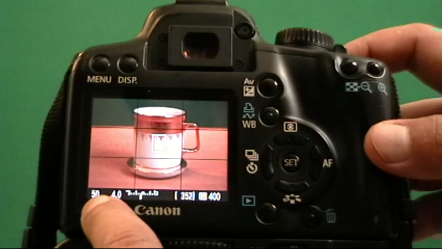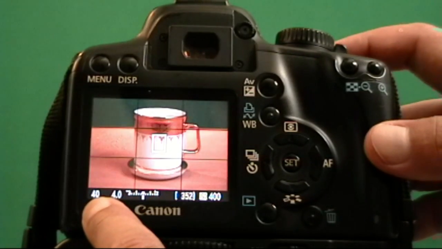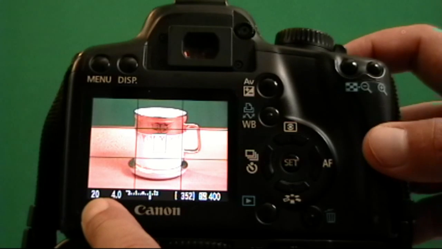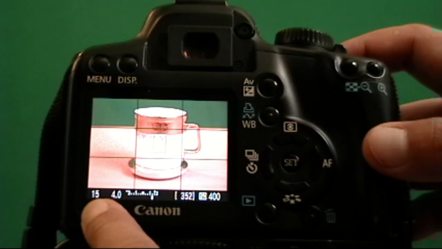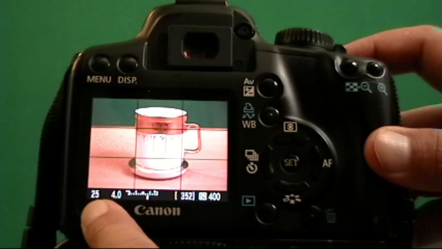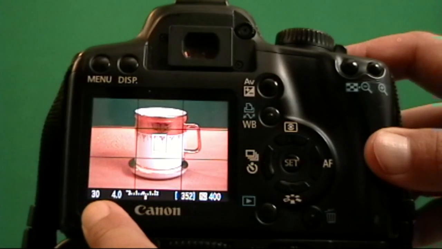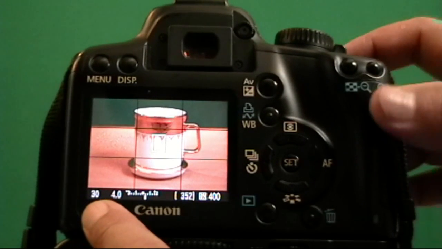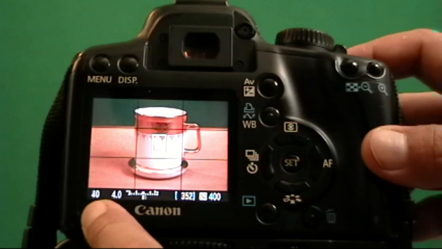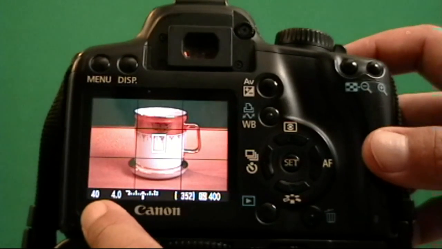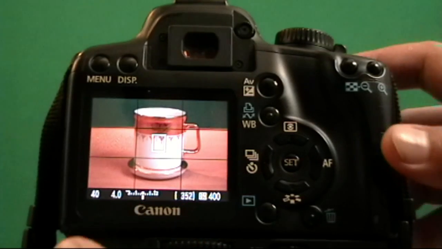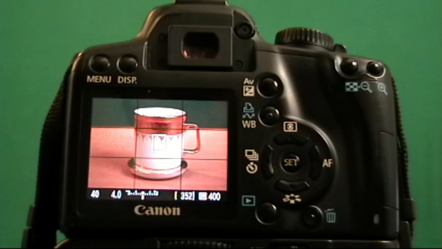Okay, you will see. I set it to 1/50, 1/40, 1/30, 1/25, 1/20, and you can see it goes a little overexposed. So what you're going to do basically, to be able to get the right exposure, is to zero in. See? Now the meter is guided to 0, and you get the right exposure for the cup.